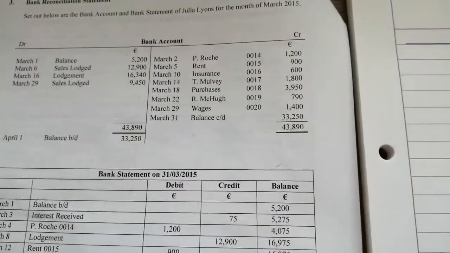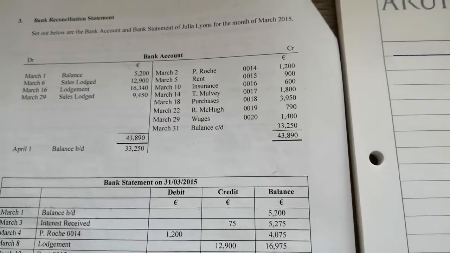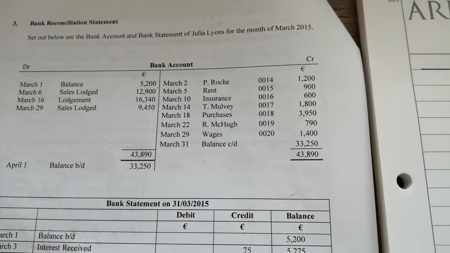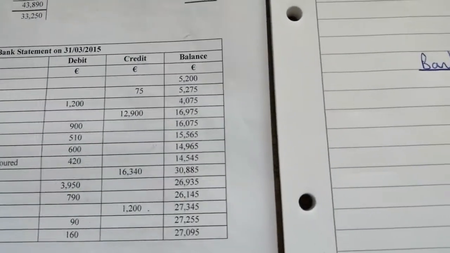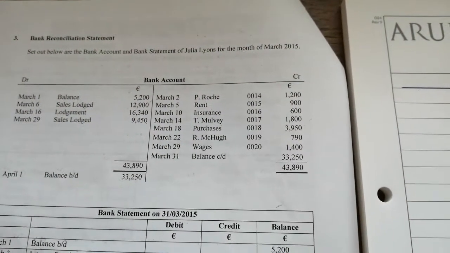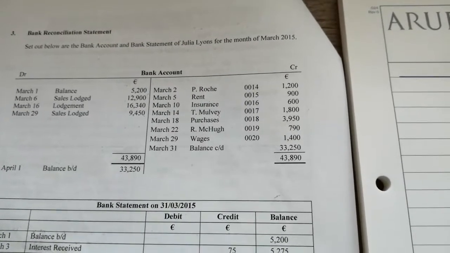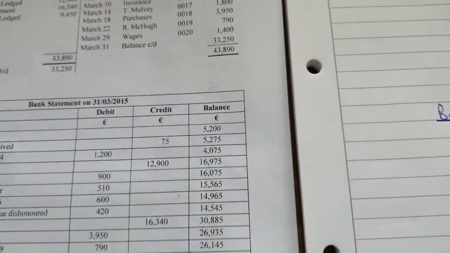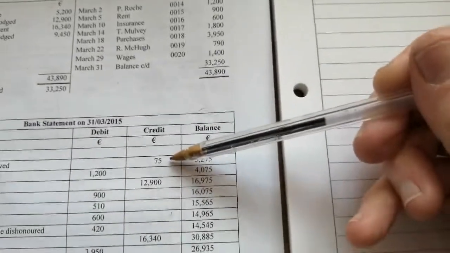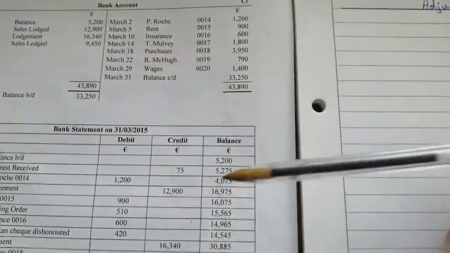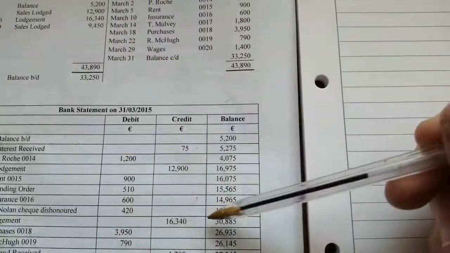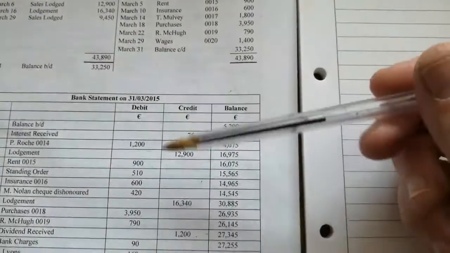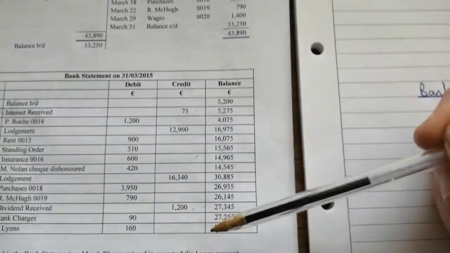So if we take, for instance, the bank account, and we see all of the things on the debit side which make the bank go up, all of those things really should be the same as what's on the credit in the bank statement. So if we have a look, we've got the opening balance 5,200, then you lodge some sales 12,009, then 16,340, then 9,450. And over here we see, first of all, you've got the 5,200 balance right here, so that's the same. But then the actual entries, this is not over there, so we'll have to do something about that. 12,900, that's up there, that's fine. 16,340, that's up there, that's fine. 1,200, that's not up there, we'll have to do something about that. And also there's an extra thing here, 9,450, which is not in here, so we'll have to do something about that as well.